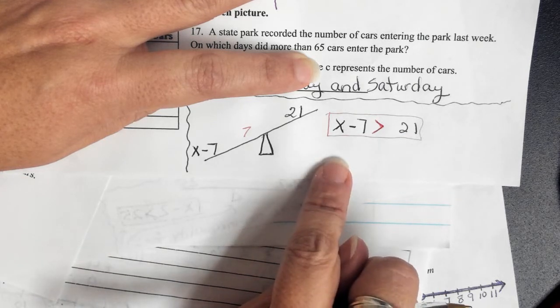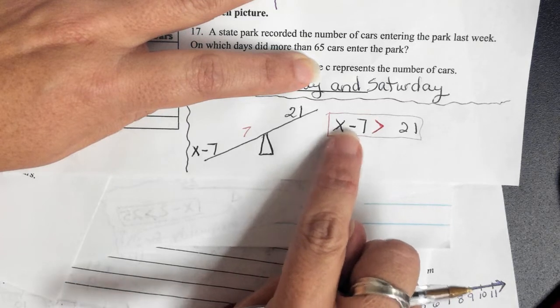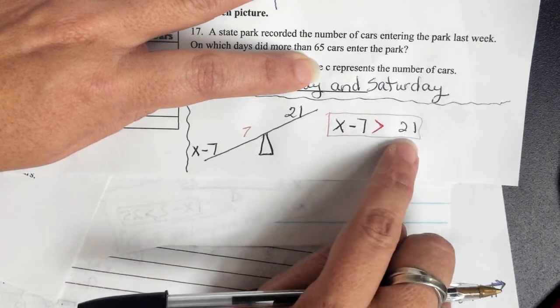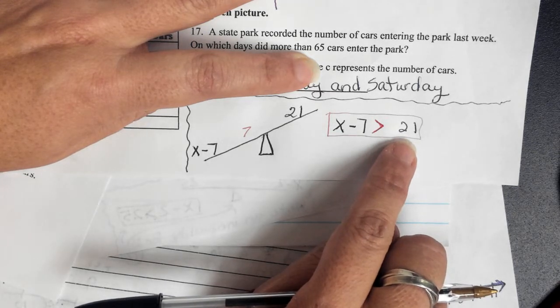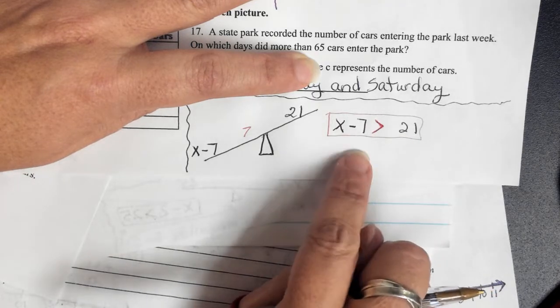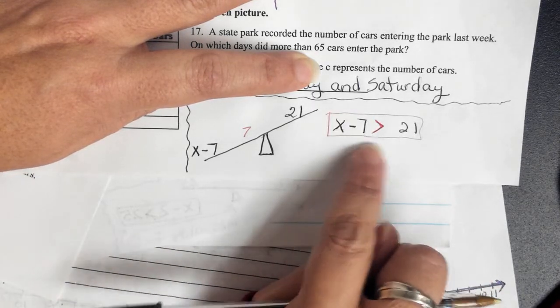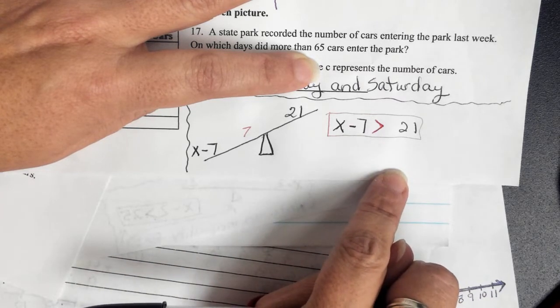No. Then maybe I ask you to test 20. Is 20 minus 7 greater than 21? No. Then maybe I ask 50. Is 50 minus 7 greater than 21? Yes. So you write the inequality, and then you test out some numbers and tell me yes or no.